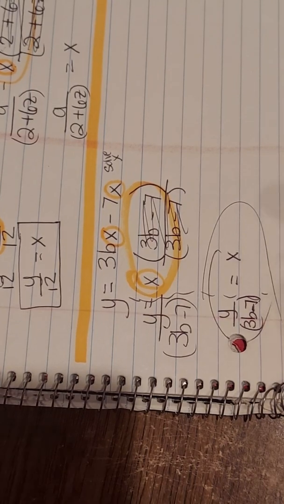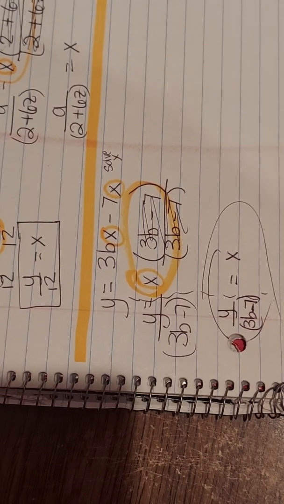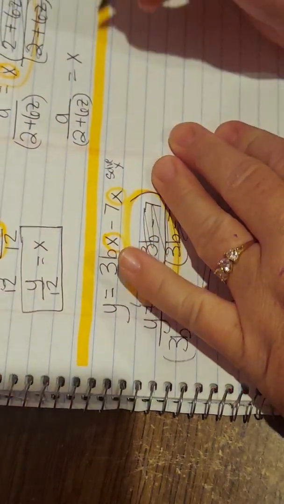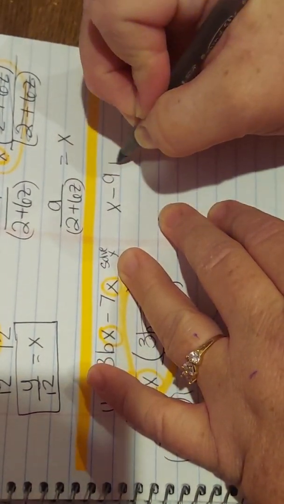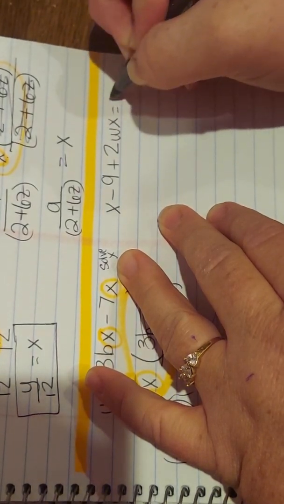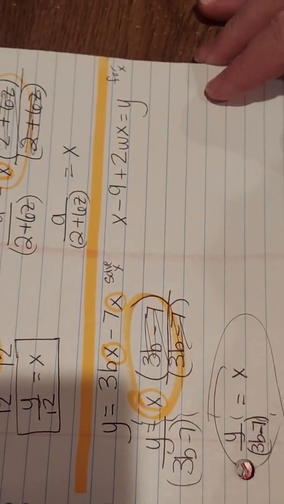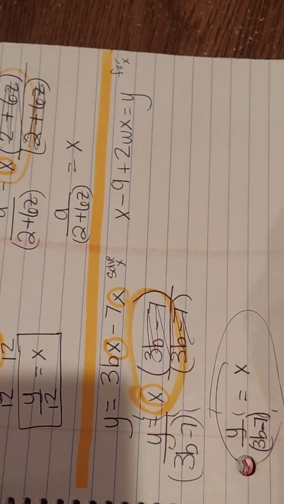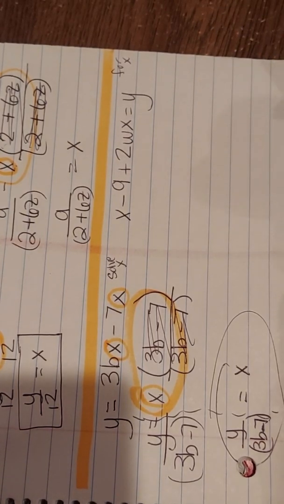All right, last one. Let's see if I can trick you a little bit on this one. Are you ready? And I'm solving for x. Okay? Whoa. Wowzers. There's a lot of things going on here.